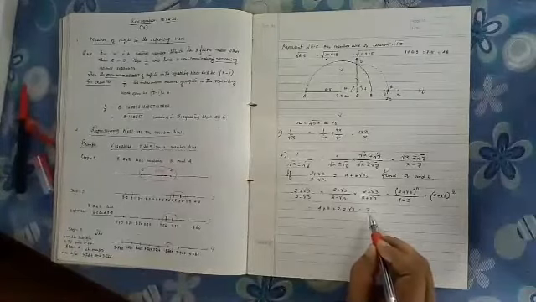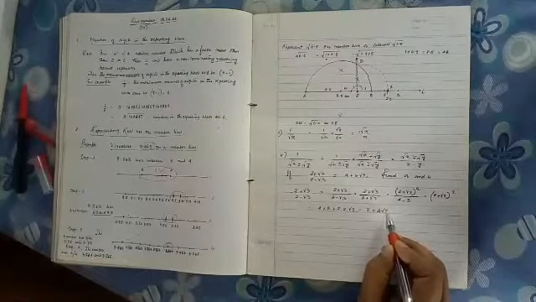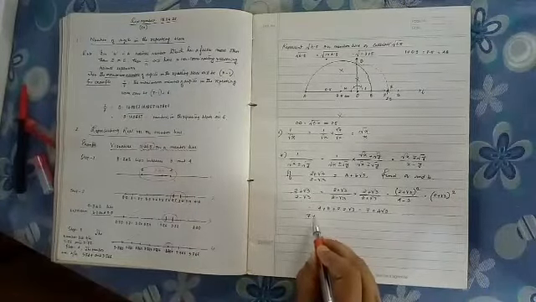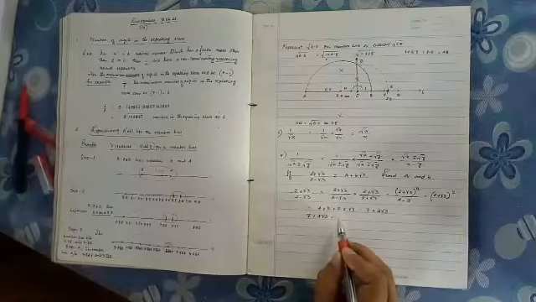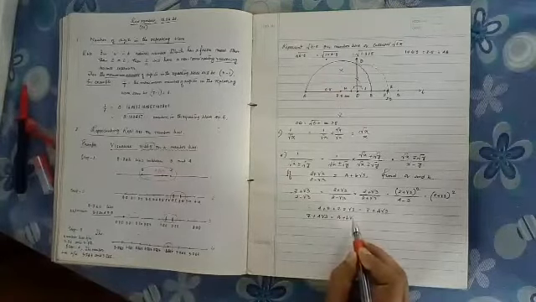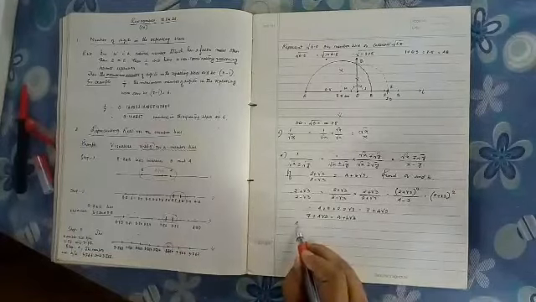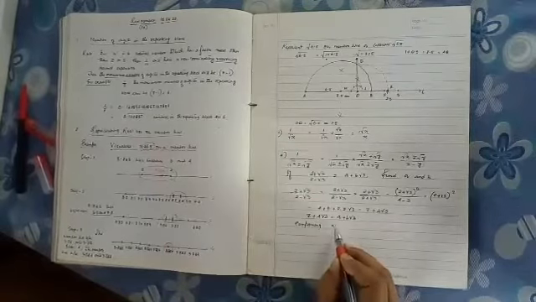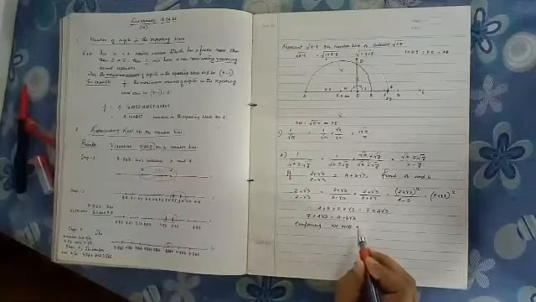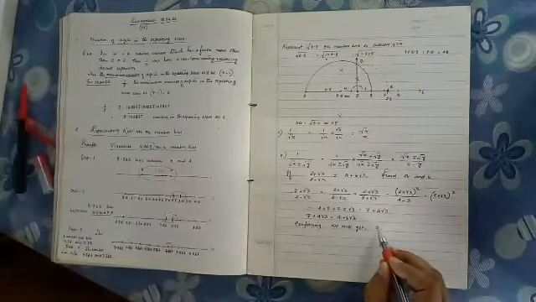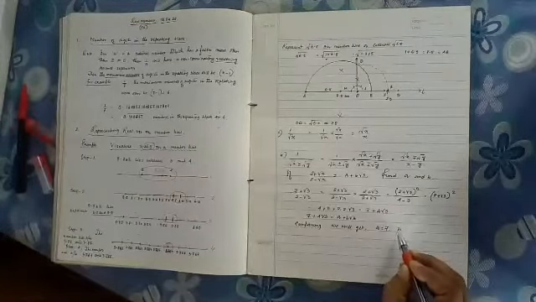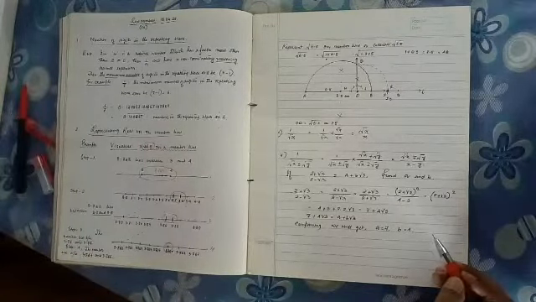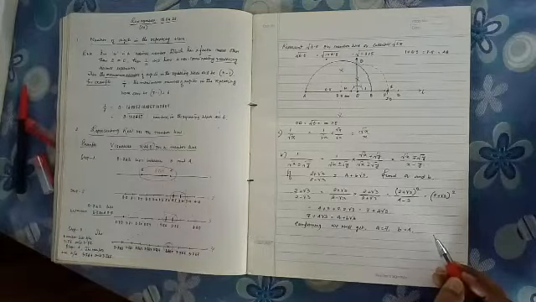That is equal to 7 plus 4 root 3. Now we are given that 7 plus 4 root 3 is equal to a plus b root 3. Comparing we will get a is equal to 7 and b is equal to 4. So these are the values of a and b.